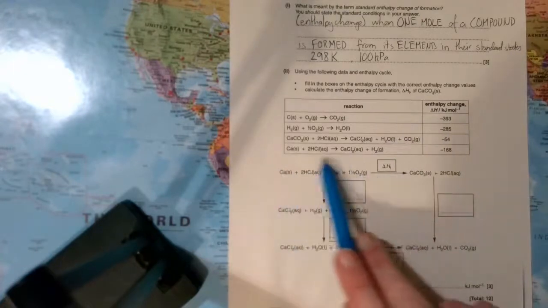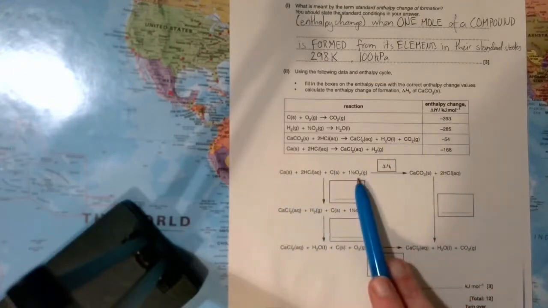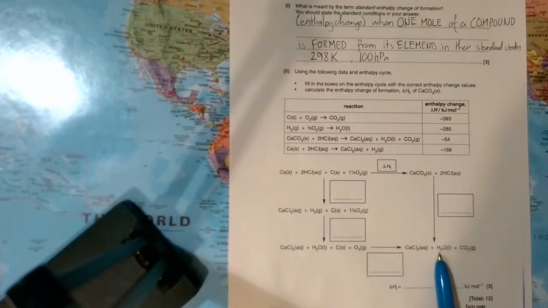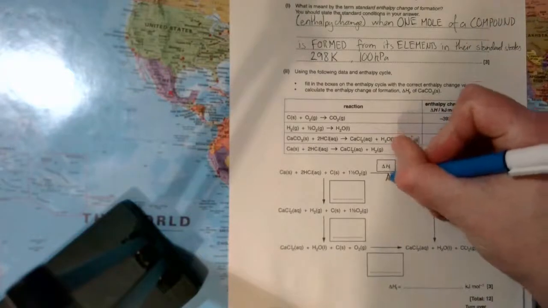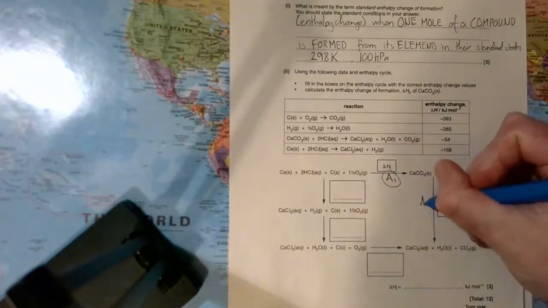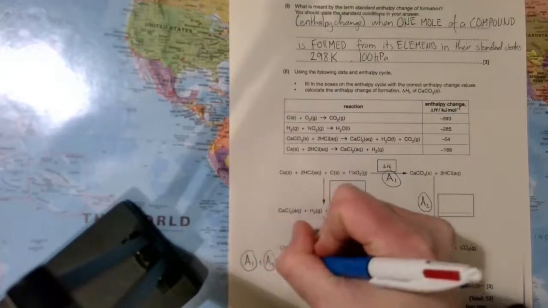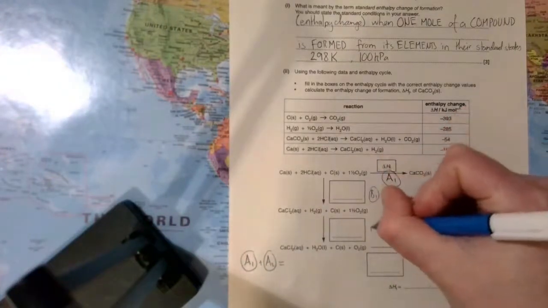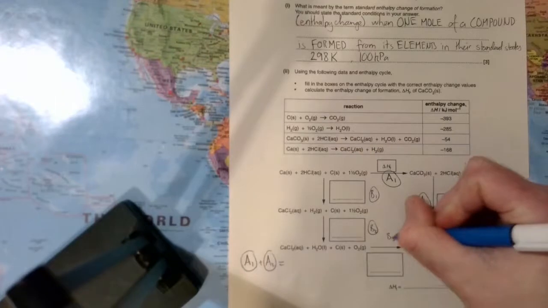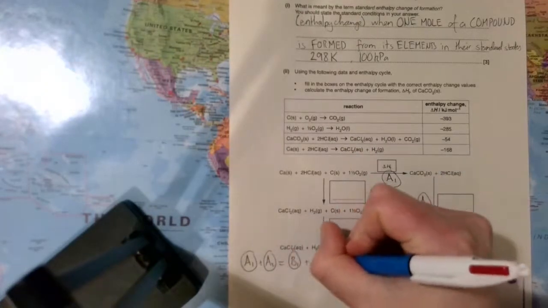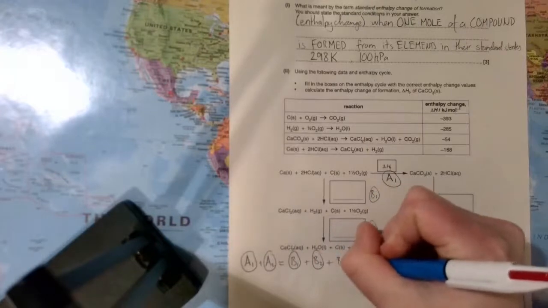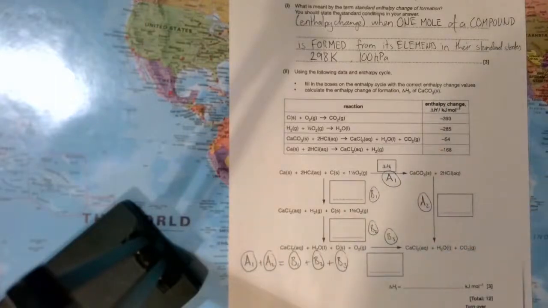We have ultimately everything starting at the top left, and then the arrows all converge here. So I'm going to call this step A1, I'm going to call this step A2. And I know, therefore, using Hess's law, that A1 and A2 are going to be equal to these steps here. So let's call this, say, B1, B2, and B3. And it doesn't matter how many steps there are, or to be honest, what you call them. Just the things going round that way are the same as the things going round the other way.